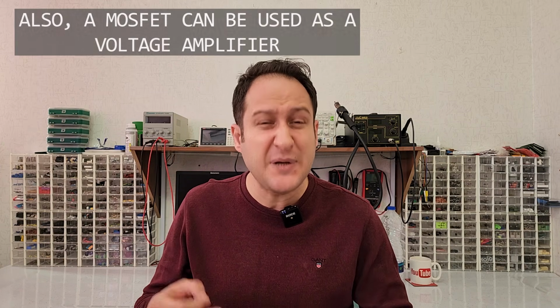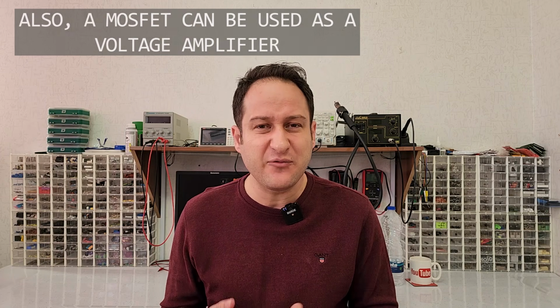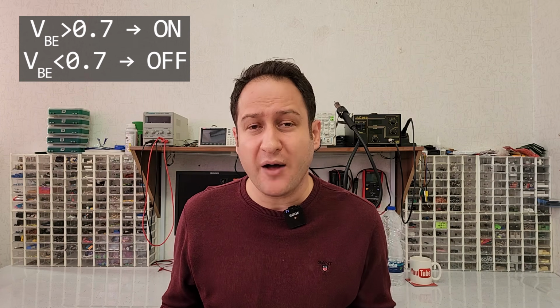This application of transistors is practical in the active region of operation of BJT transistors. You may ask, what is the active region of operation? Good question. There is a misunderstanding about BJT transistors among beginners. They think there is a threshold voltage on the base terminal of BJT transistors, say 0.7 volt, which applying more than that will turn the transistor on, and applying less than that will turn the transistor off.